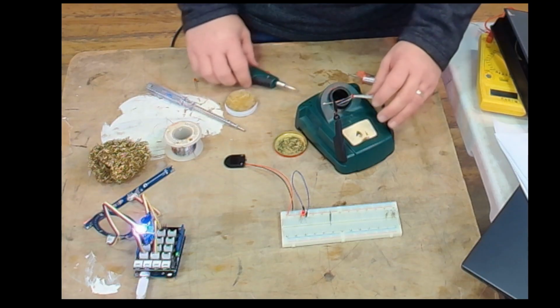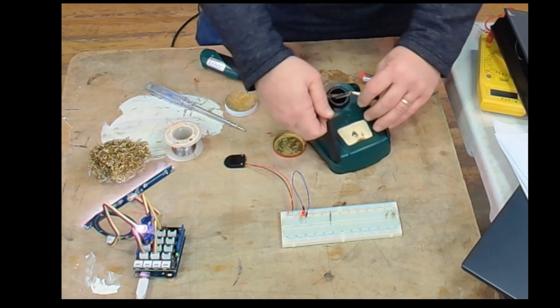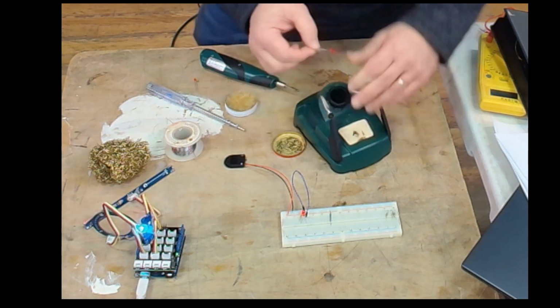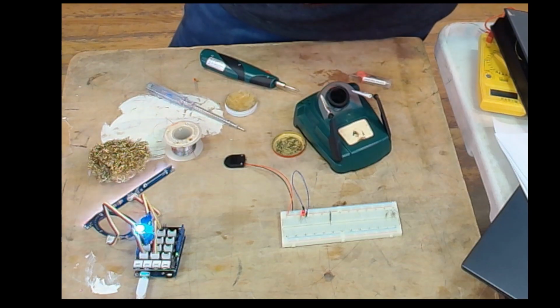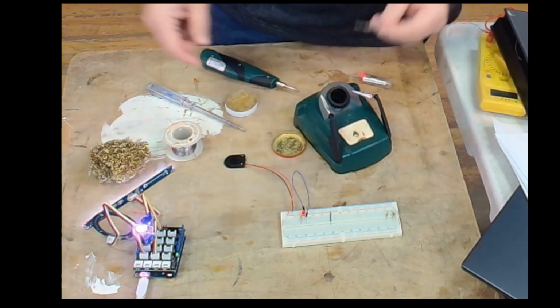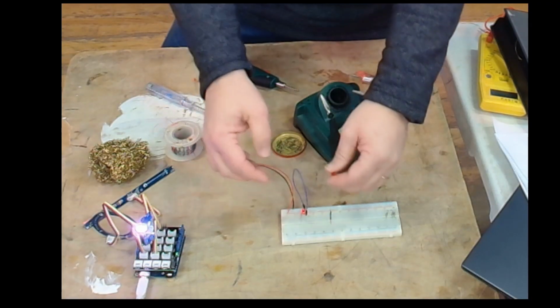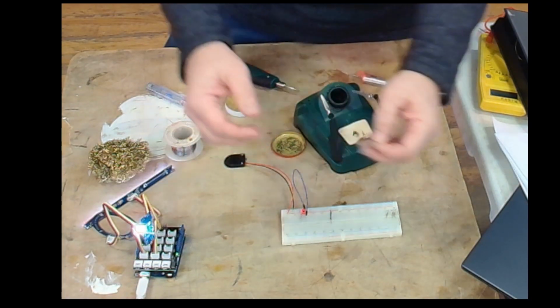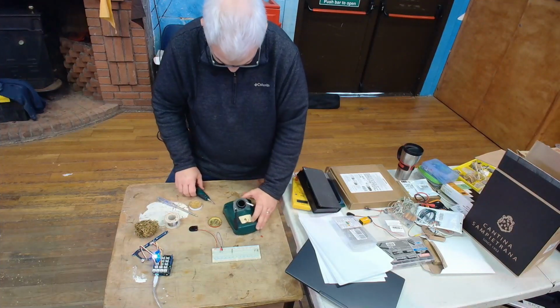So that's a really botched, rushed job, but there you can see now I've soldered that to the resistor, so that's how you can wire these things together and make complete circuits.